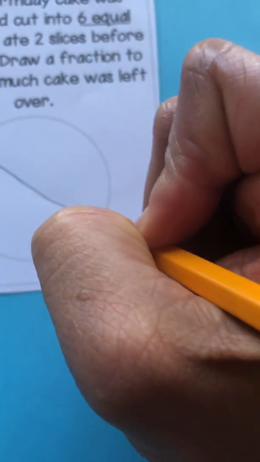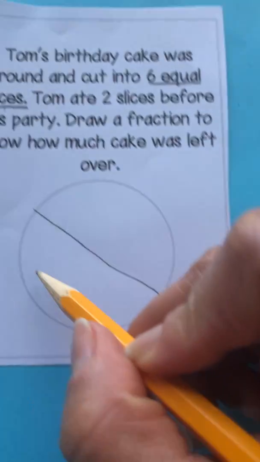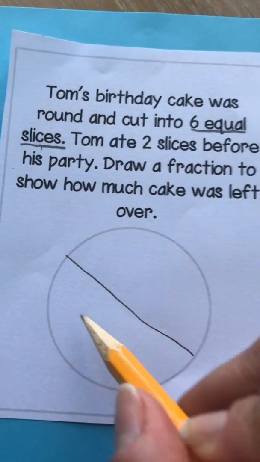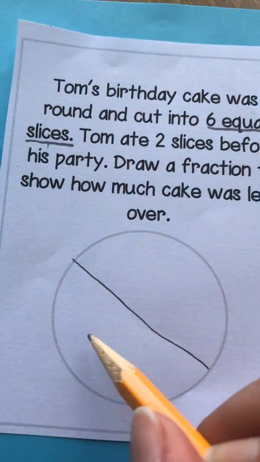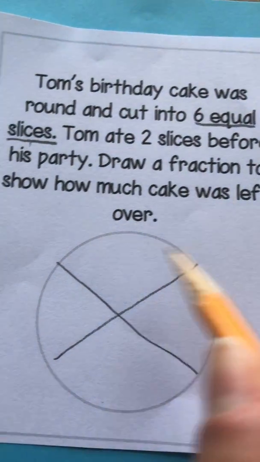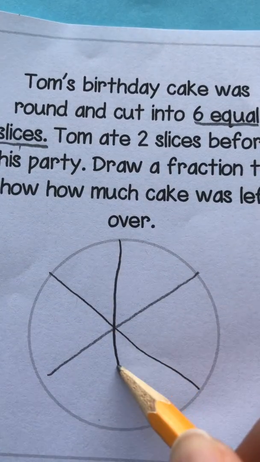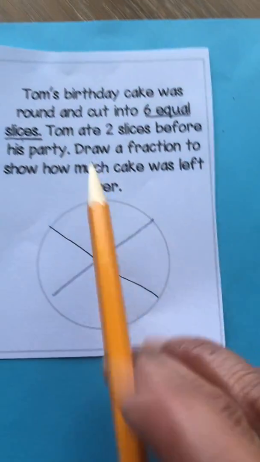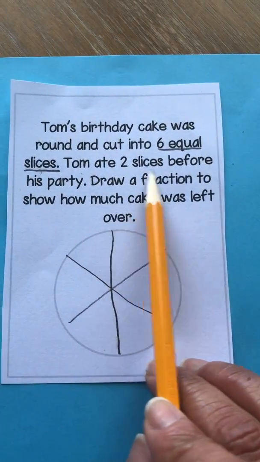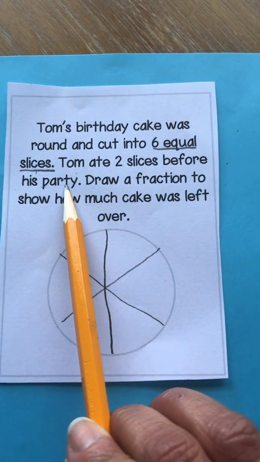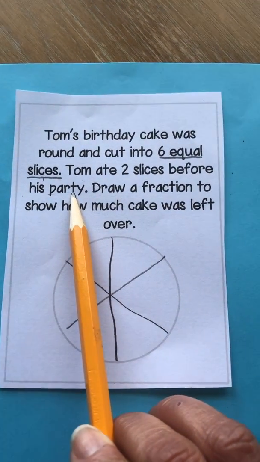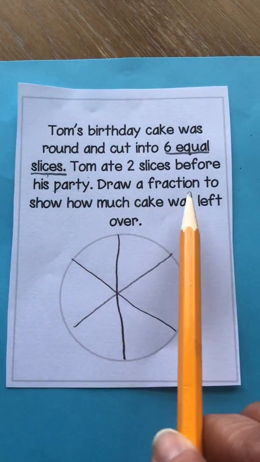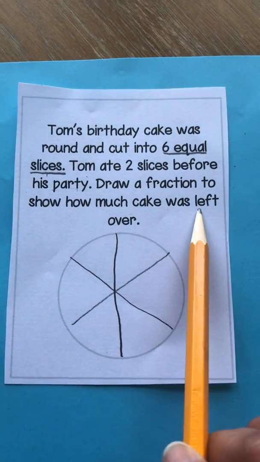So we're going to draw another circle like the one in the first problem when we were talking about Jake eating pizza with his dad. So I'm going to make an X in the middle and a vertical line going down, and there are my 6 slices. Now, it goes on to say, Tom ate 2 slices before his party. He really wanted to taste that yummy cake. So, draw a fraction to show how much cake was left over.